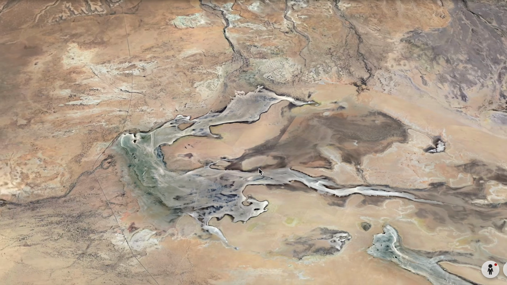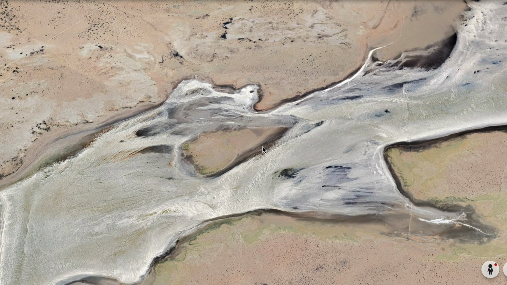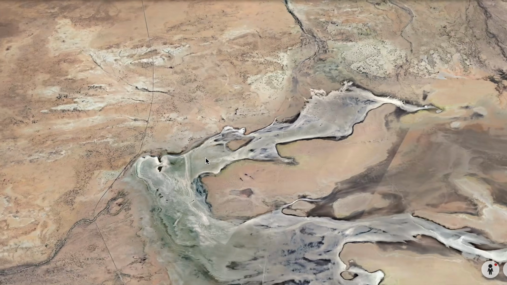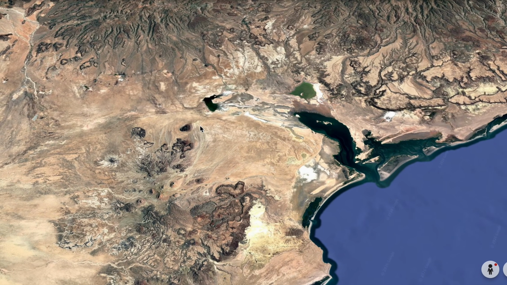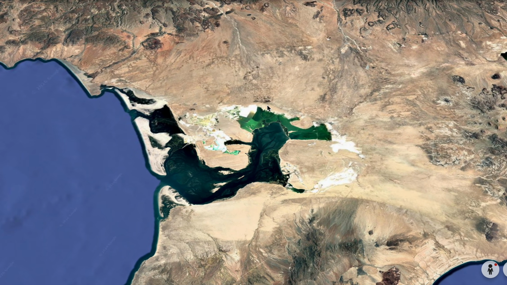Streamlined islands. See the streamlined island? So clearly there was, and given how salty this is, definitely from the ocean. There's a connection all the way to this side.